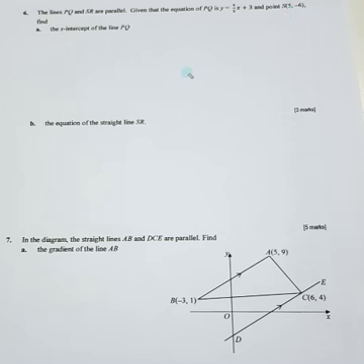Now let's look at another question over here. We have PQ is given. PQ is actually y equal to 4 over 5x plus 3. Now, to find the y-intercept of PQ, what would you do? Now at the x-intercept.